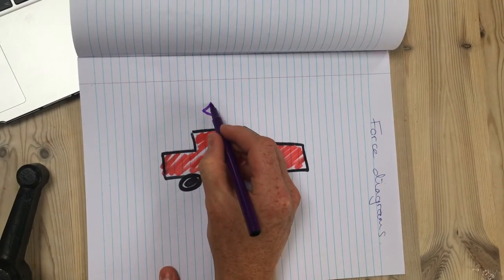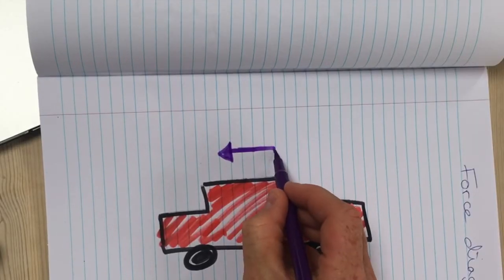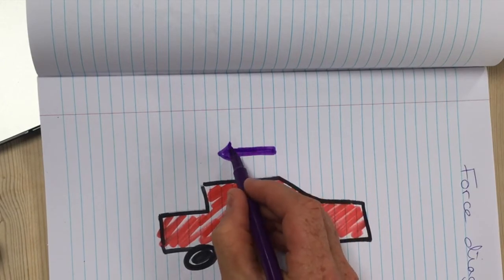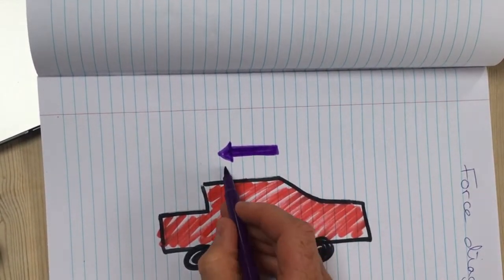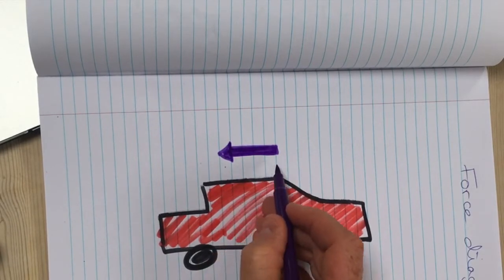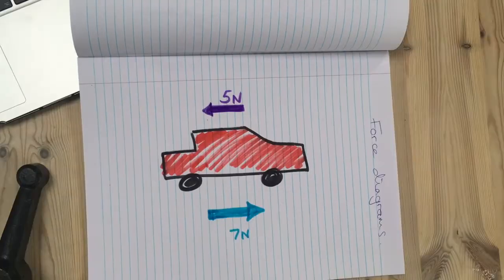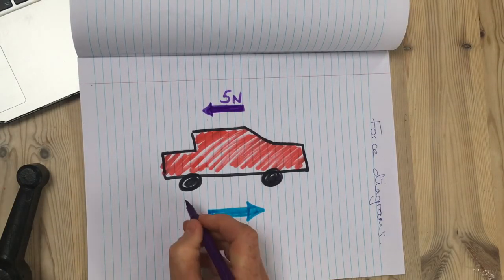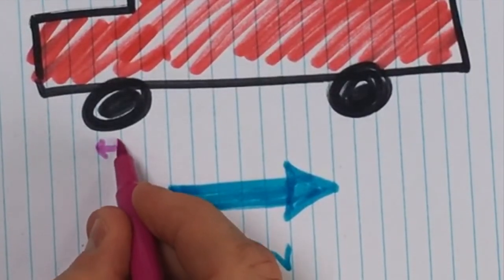Now an object moving through air is going to produce air resistance, and that goes in the opposite direction to the thrust. So that is an opposing force, and that's shown by the purple, and that is to scale. I've gone for 5 newtons. The important thing with these arrows is they show the direction and the magnitude, the amount. So I've got 7 going forward, I've got 5 going back as air resistance.